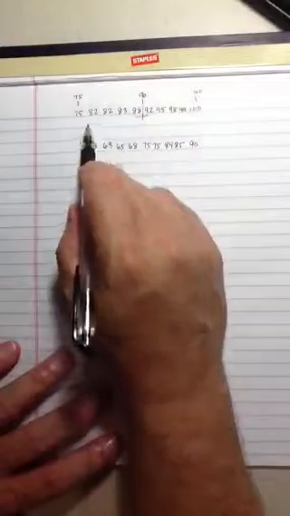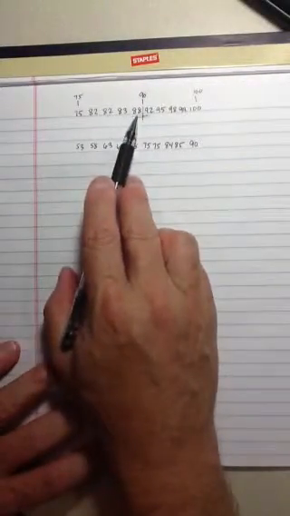Now I'm trying to find the first quartile, and I've got 1, 2, 3, 4, 5 elements here. The middle one is going to be my first quartile. In the upper half I've got 1, 2, 3, 4, 5, and the middle one is going to be the third quartile. So I've got a minimum, a Q1, a median, a Q3, and a max.